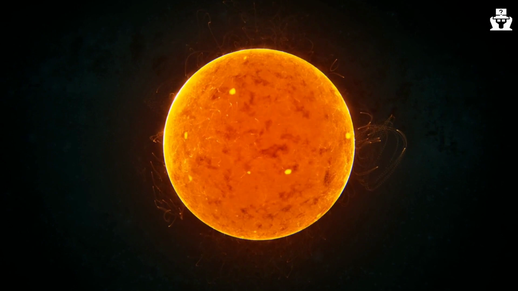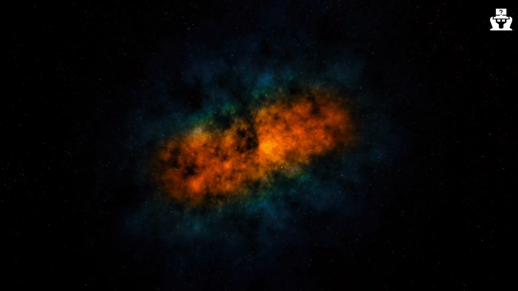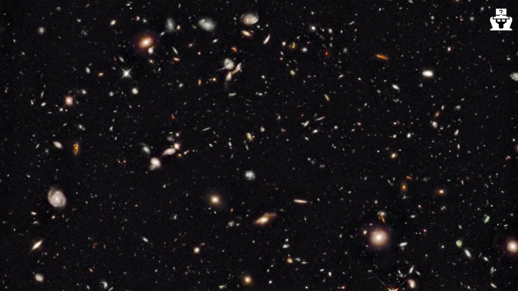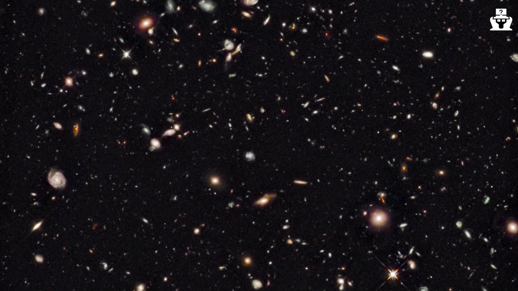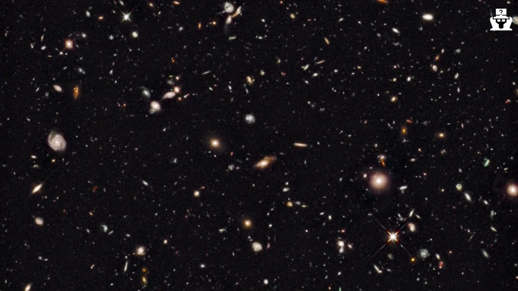There are several theories about how the Milky Way's disk formed. One theory suggests that the disk formed from gas that was accreted from other smaller galaxies that merged with the Milky Way over time. Another theory suggests that the disk formed from gas that was initially part of the halo, but was later pulled down into the disk by the Milky Way's gravity.